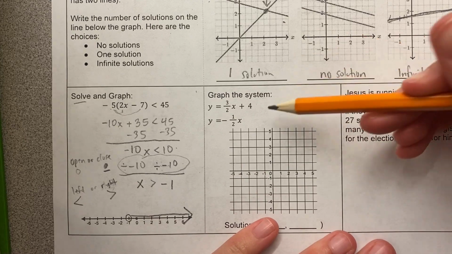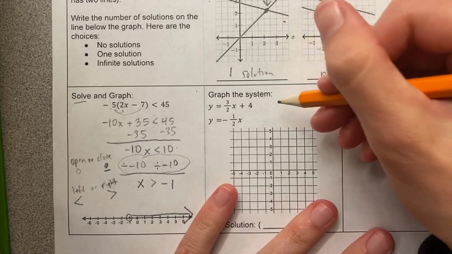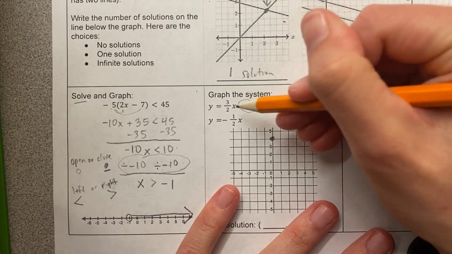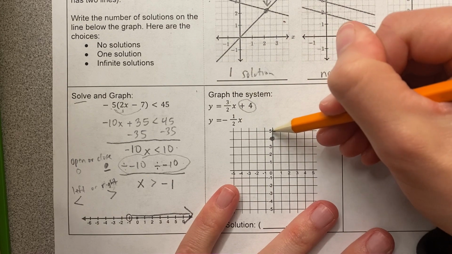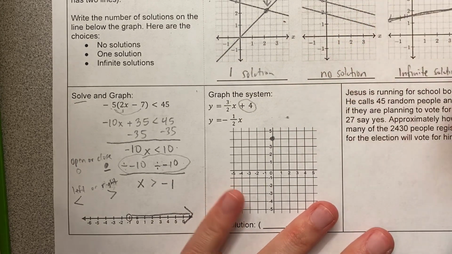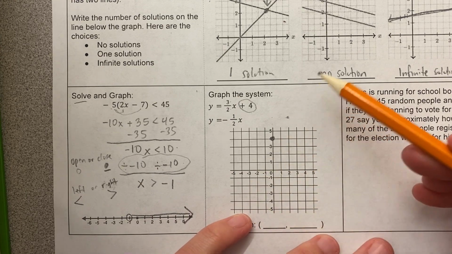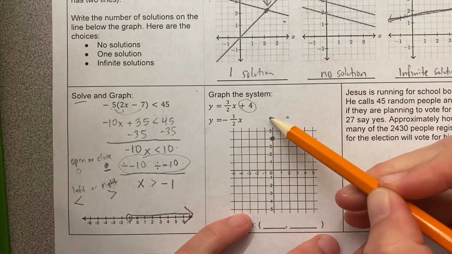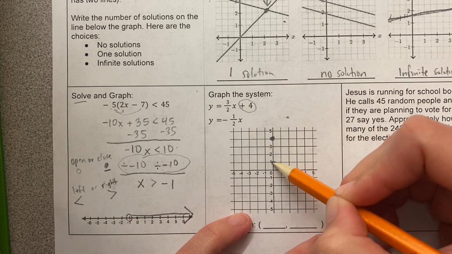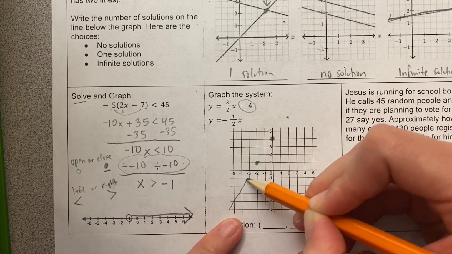Graph the system. I have 2 equations in slope-intercept form, but I will tell you both of these are a little bit tricky. I'm starting at the y-intercept, and the rise over run is 3 over 2. So I go up 3 and over 2, and I'm out of space. In my mind, I'm sketching the graph, and I realize I don't have space to go up 3, right 2. So I'm going to do the opposite. I'm going to go down 3 and left 2. Okay, so there's my first line.